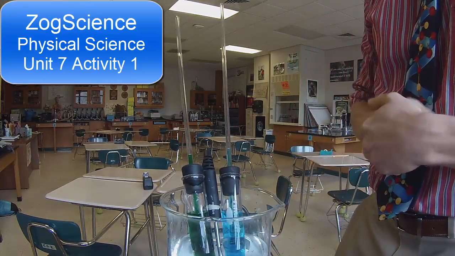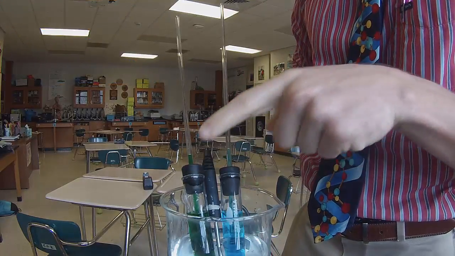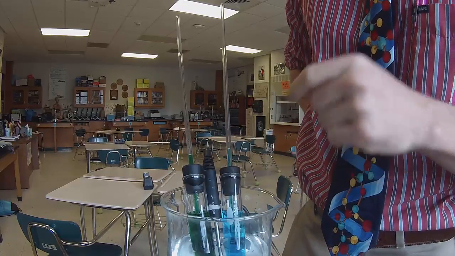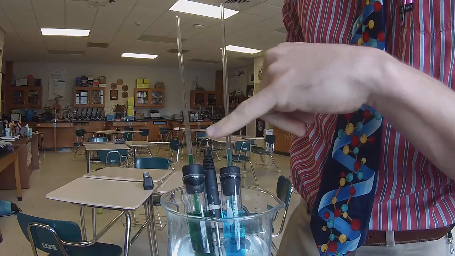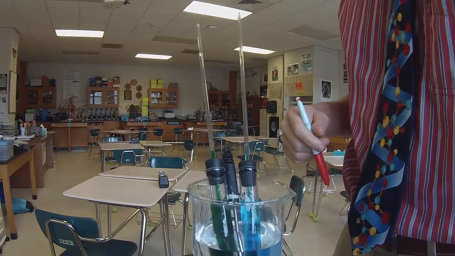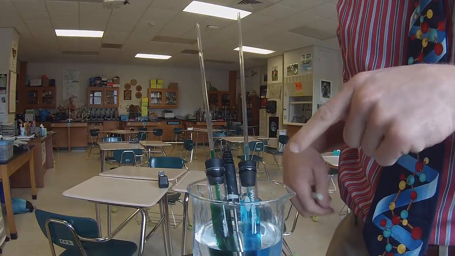Hey folks, so what I've got here is two different liquids, and you can see that I have them in different colors so we can differentiate them. I've got them in a little beaker here. What we're going to do is heat up the water that's inside the beaker.